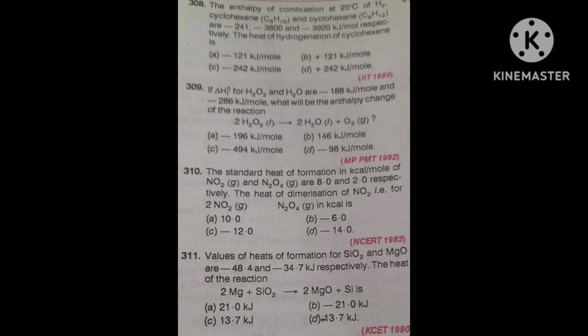Second, C6H10, that is cyclohexene. C6H10 plus oxygen, you have to write the combustion reaction. It will give CO2 plus H2O. You have to balance it. C6H10 plus 17 by 2 O2 gives 6 CO2 plus 5 H2O, and its delta H value is given as minus 3800 kilojoule.